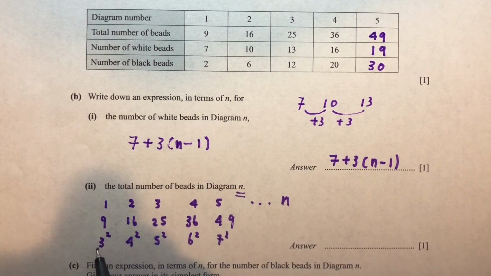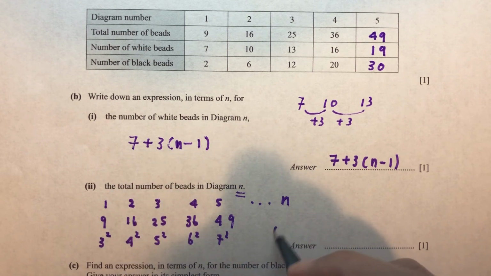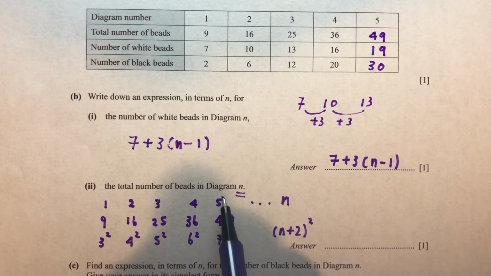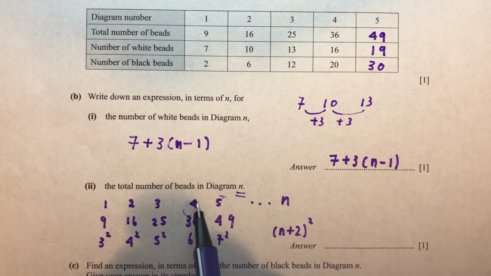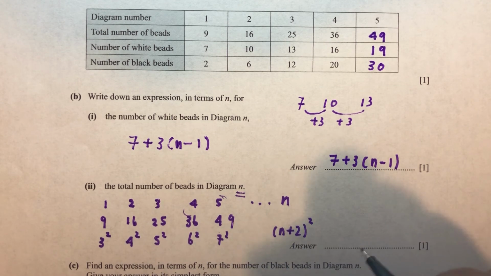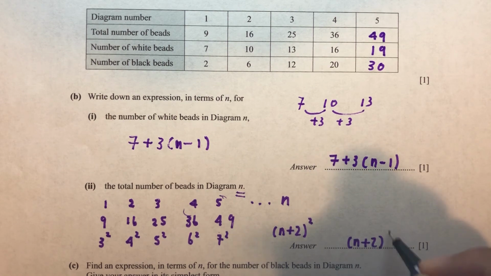So let's look inside. So we take the square out. We don't care about the squares for now. So 1 becomes 3 squared, 2 becomes 4 squared, 3 becomes 5 squared. So what does n become? n becomes n plus 2 squared. If you take 5, 5 becomes 5 plus 2 is 7 squared. If you take 4, 4 becomes 4 plus 2 is 6 squared. So same, if you take n plus 2 squared.